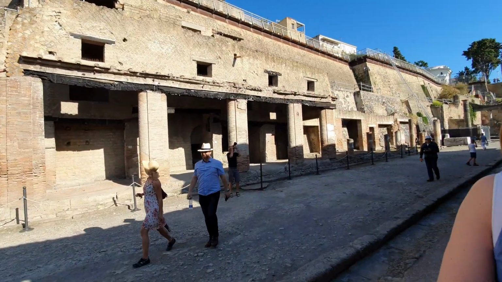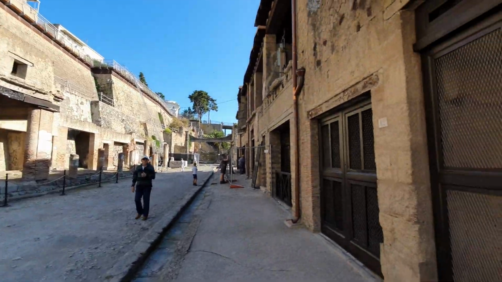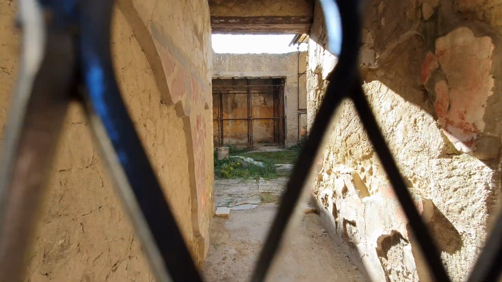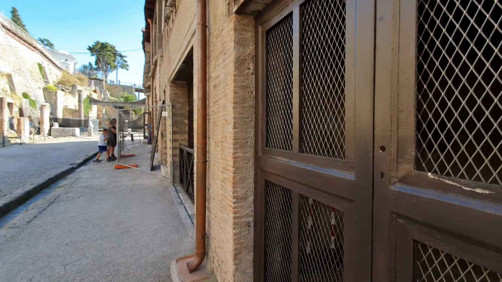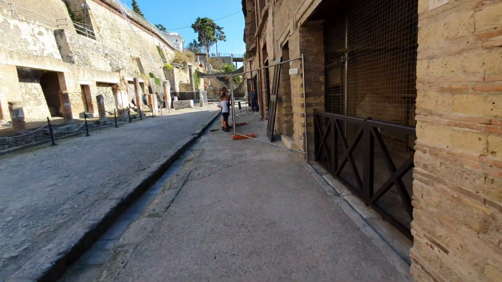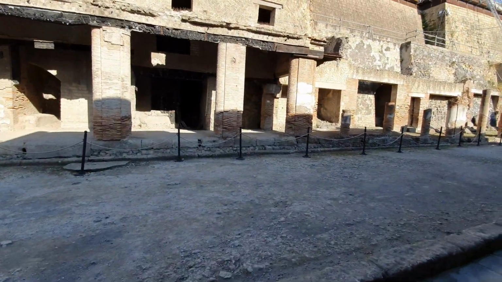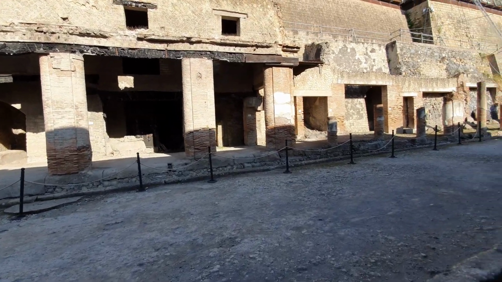So you can see the English side. Well, that one goes into the city, look.